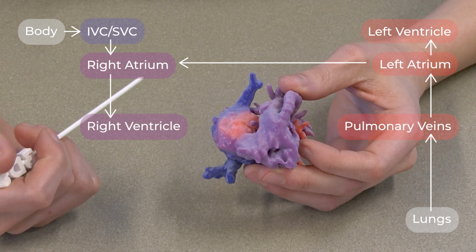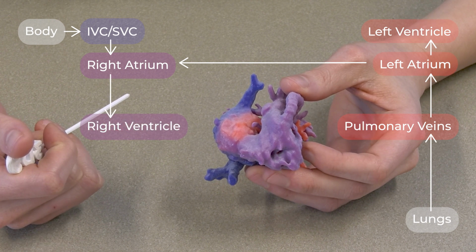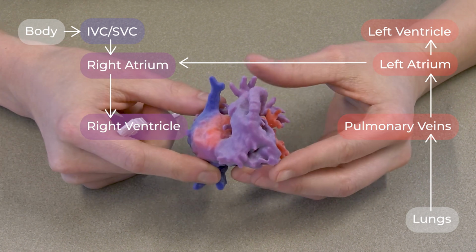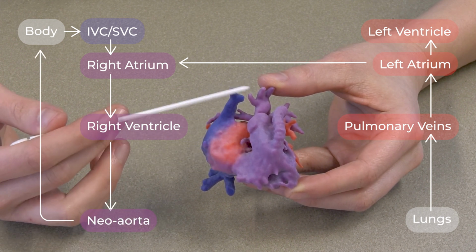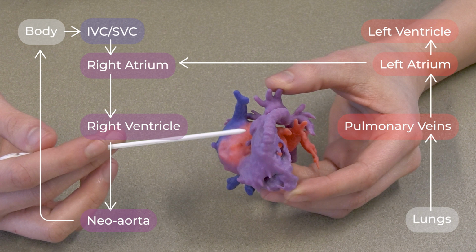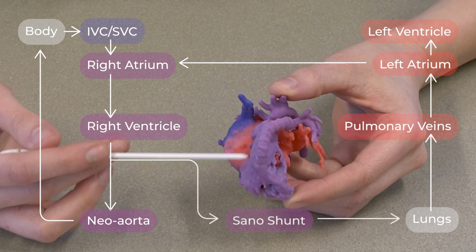The right ventricle is the only effective pumping chamber this heart has. The right ventricle then pumps the blood both to the body through the neo, or new, aorta and to the lungs through the Sano shunt.